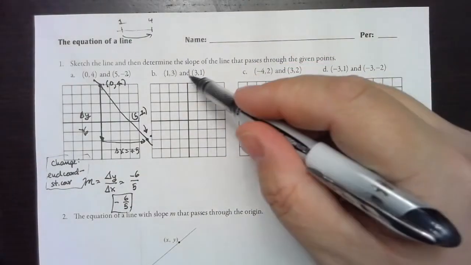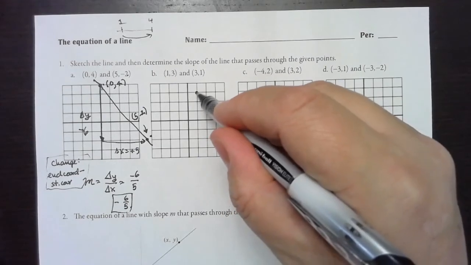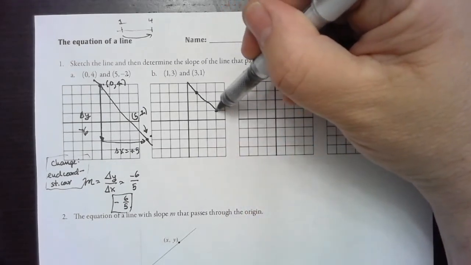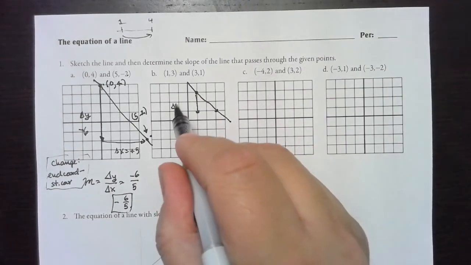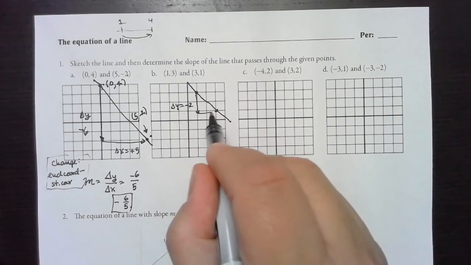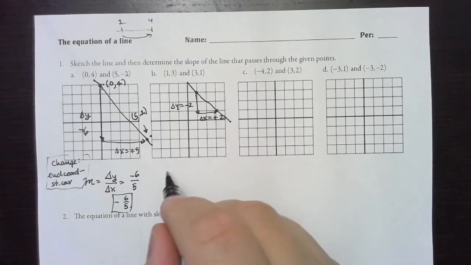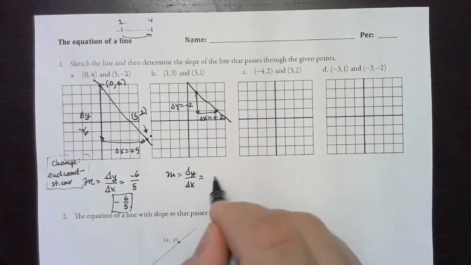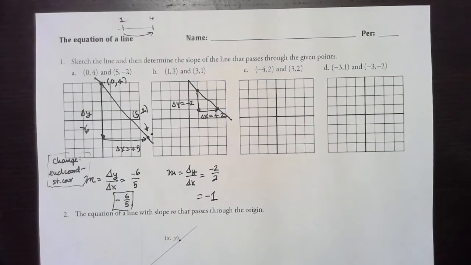So I want to sketch the line and determine the slope. Here's the point (1, 3). Here's the point (3, 1). This is sloping downward. Change in y is -2. Change in x is +2. So the slope is the ratio of those changes, -2 over 2, which reduces to -1.